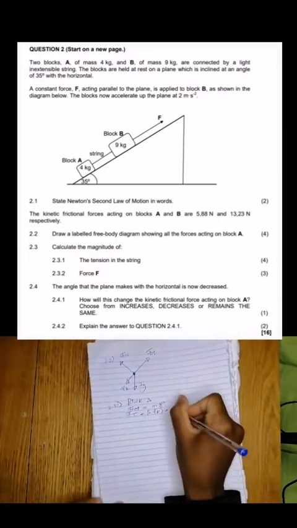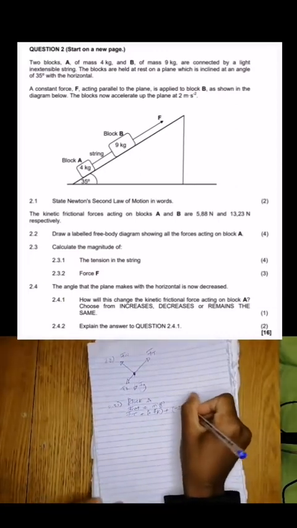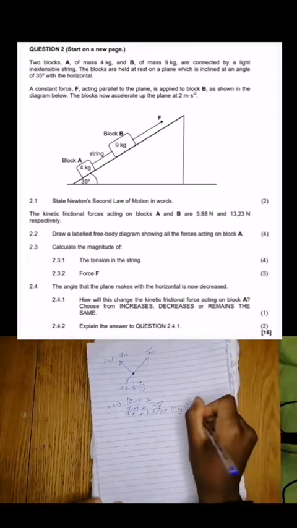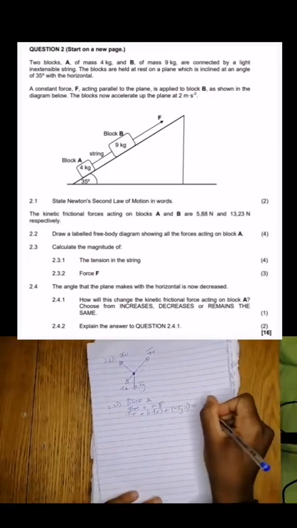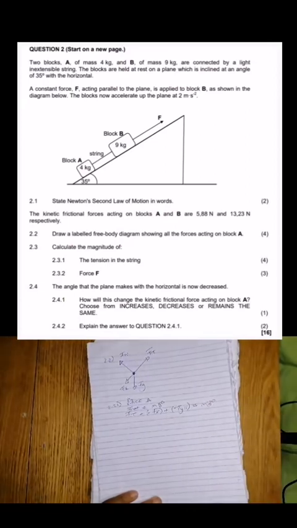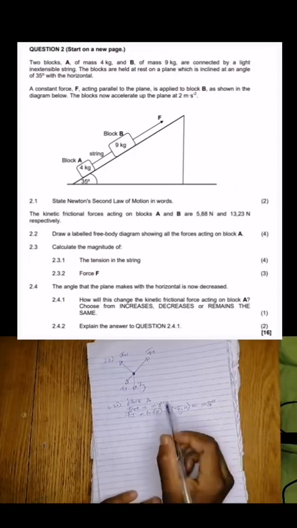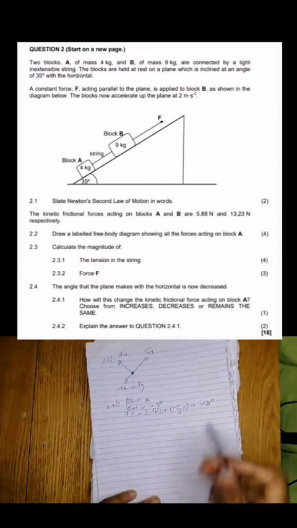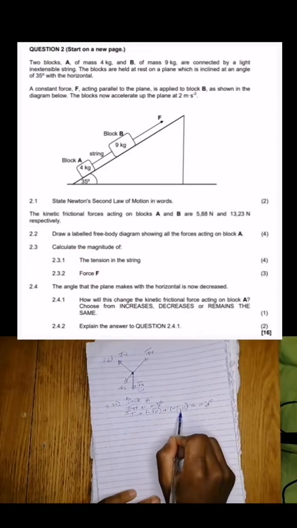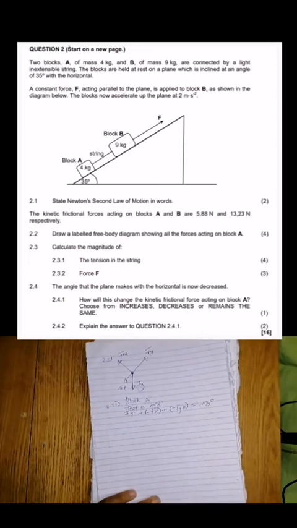So it's going to pull the object downwards. It's equal to ma. So now we have included all our forces acting on block A: tensional force acting upwards, frictional force acting downwards, and also gravitational force parallel to the slope acting downwards.